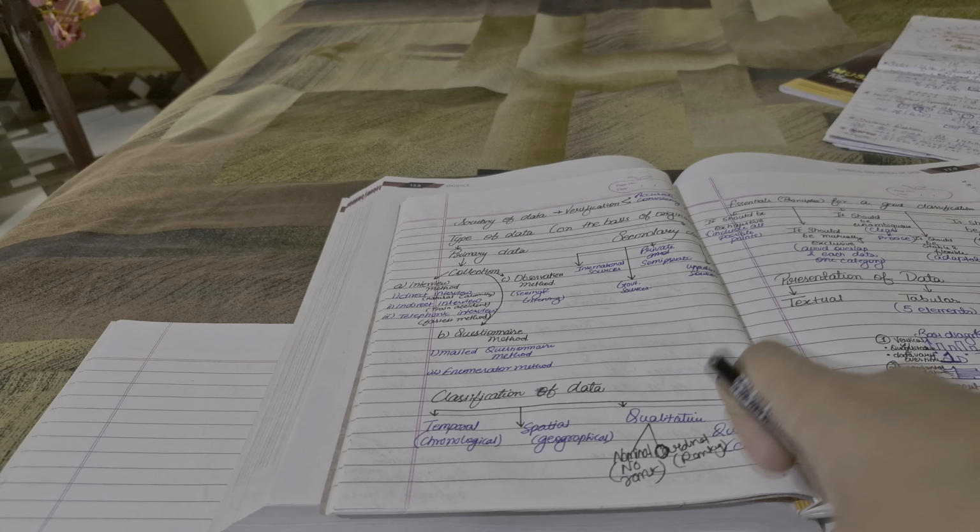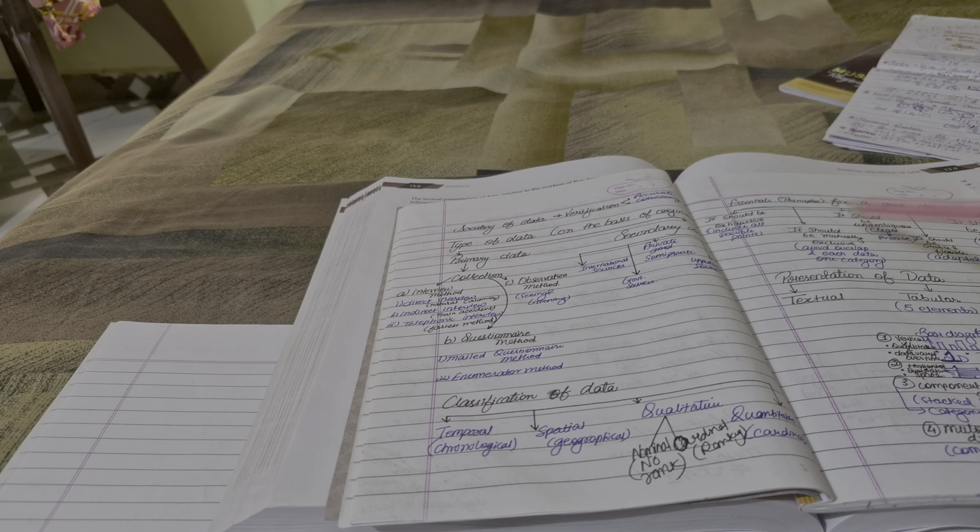Now, before knowing that, let us see further over here. Now, we have the essential elements or principles of a good classification. It should be exhaustive, meaning it should include all possible points. It should be mutually exclusive: avoid overlap, and each data belongs to one category. It should be unambiguous, clear and precise.